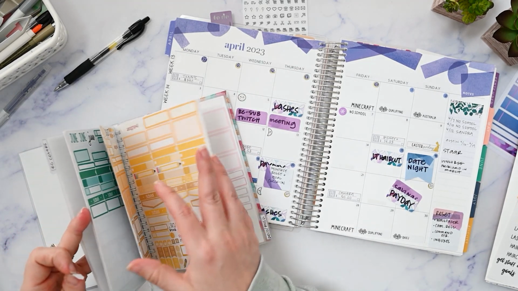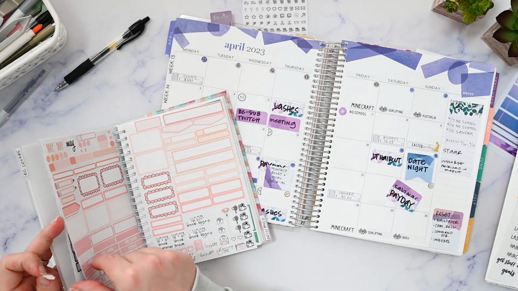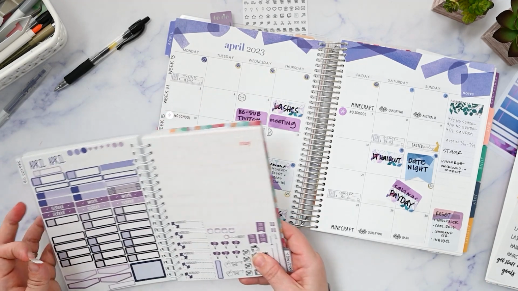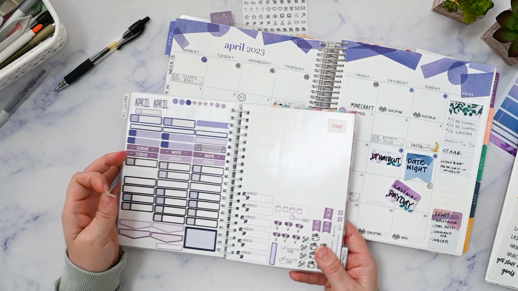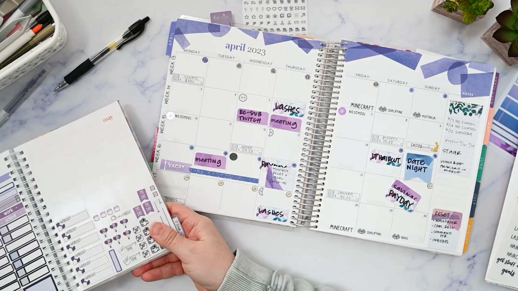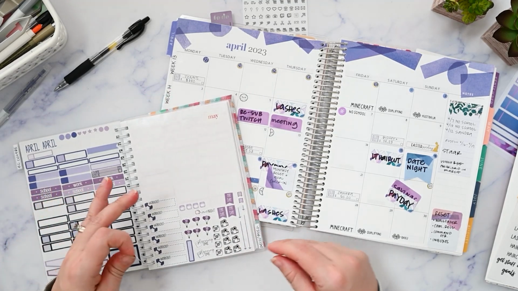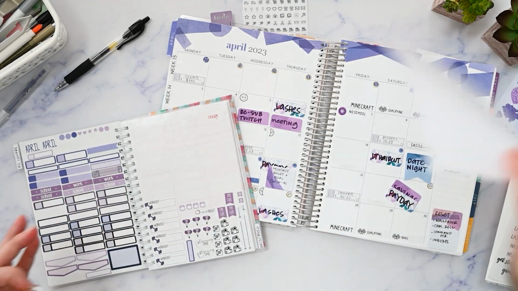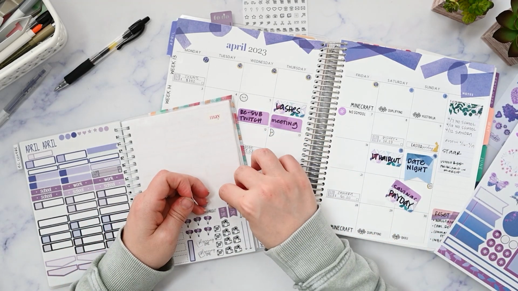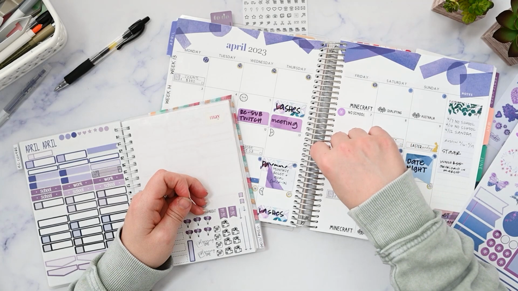This purple doesn't really match. I don't know how I feel about that. I mean, we're just gonna do a bunch of different purples, because once we put some deco down, that's gonna match. So let's just do that.